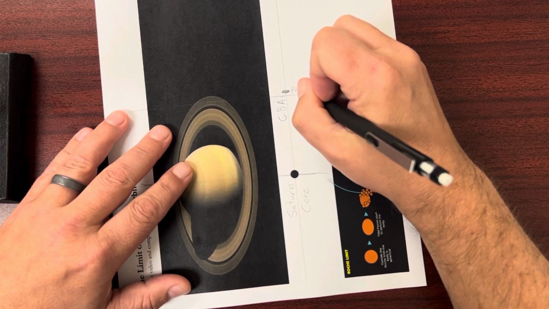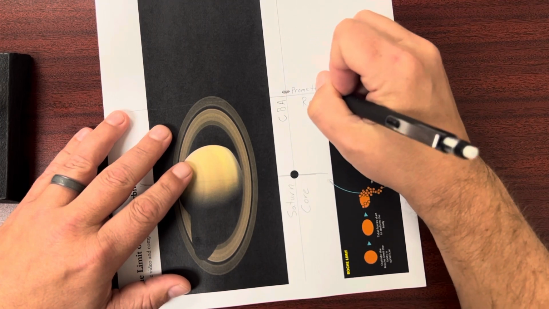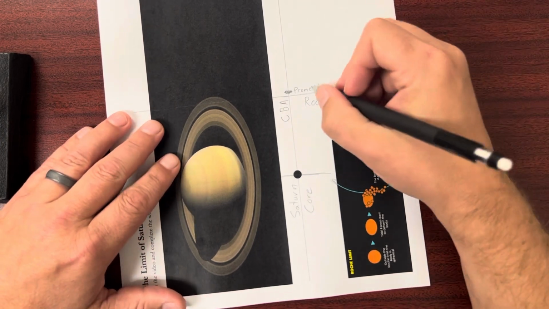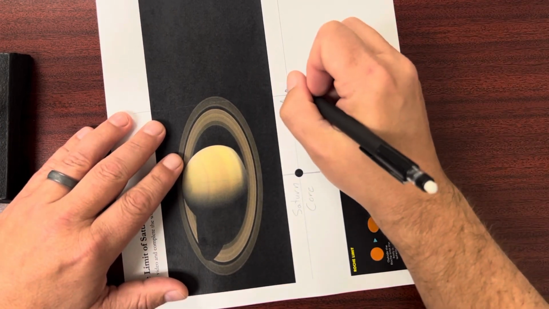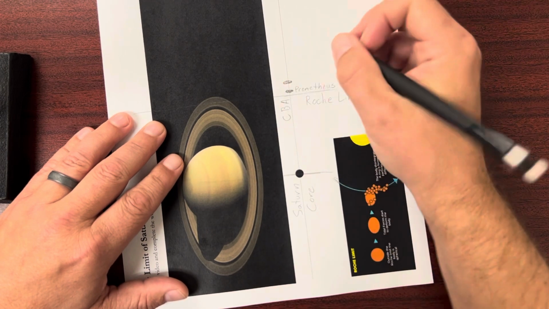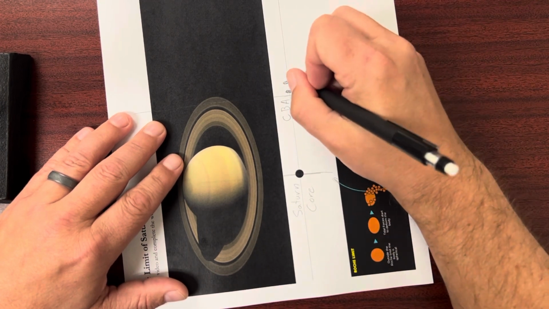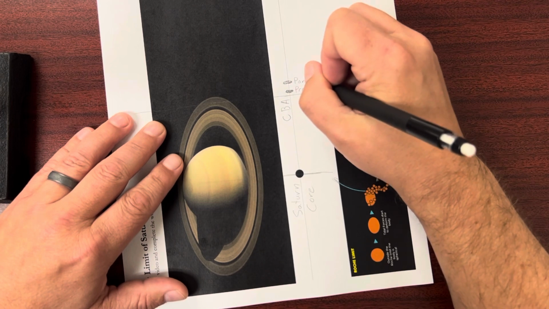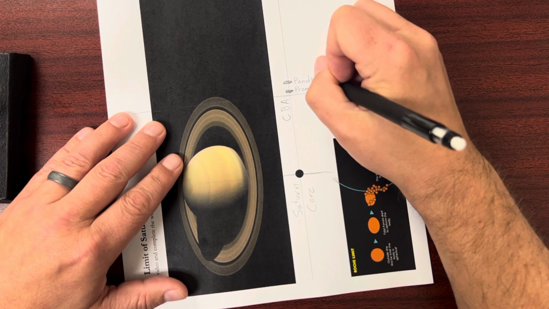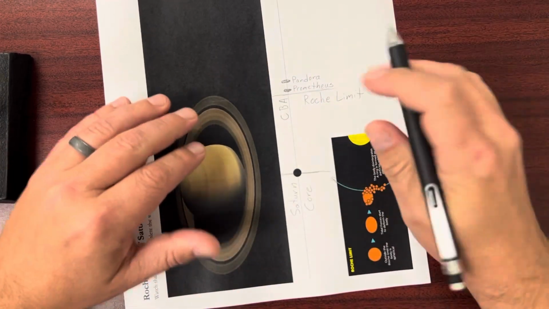This is Prometheus. This is one of the small moons of Saturn, and it's very small and potato shaped. There's another one about the same size called Pandora, and it is also very close to that Roche limit, so it is stretched out and elongated like a potato.